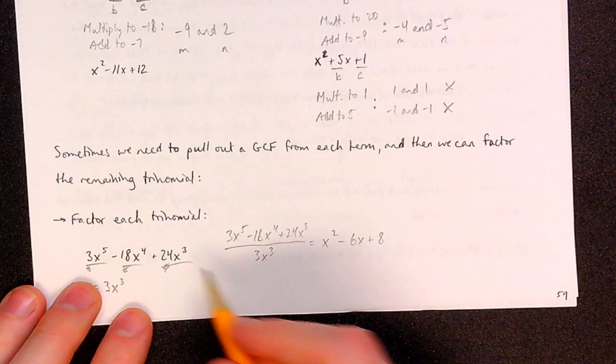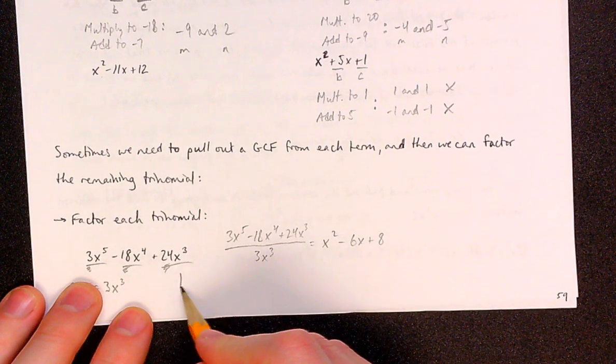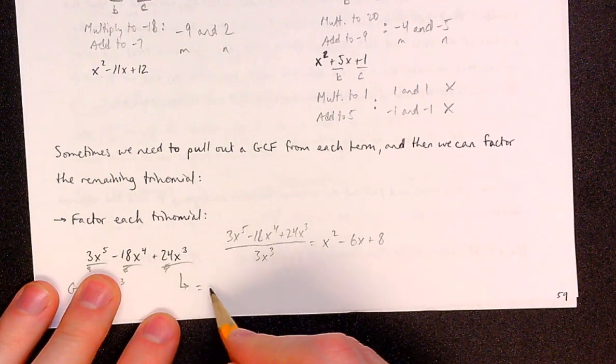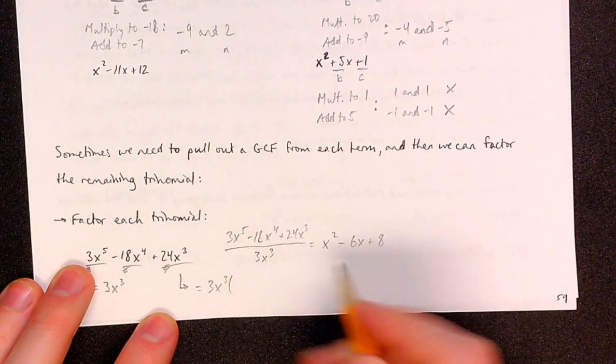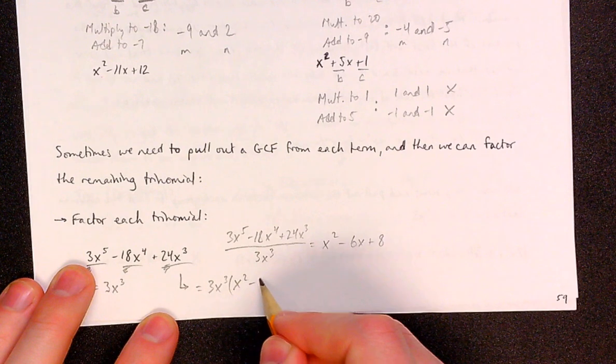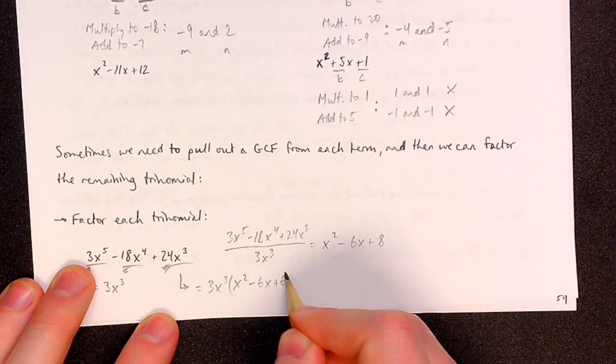So I can say that this thing here equals 3x cubed, my GCF, times this thing here, x squared minus 6x plus 8.